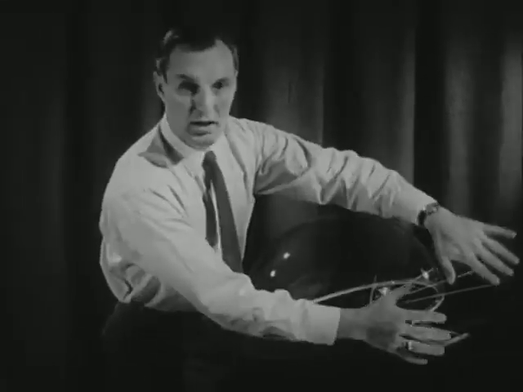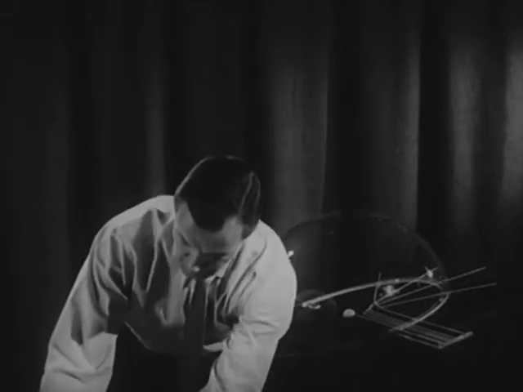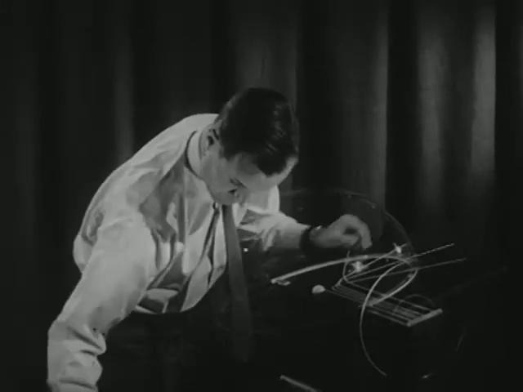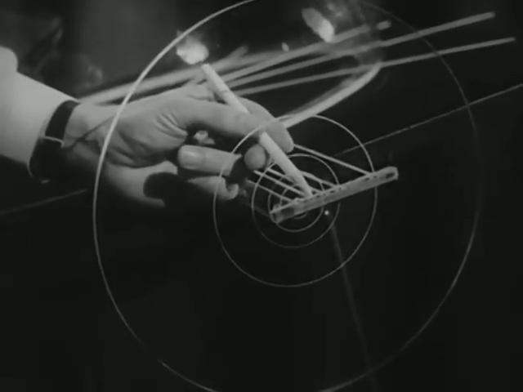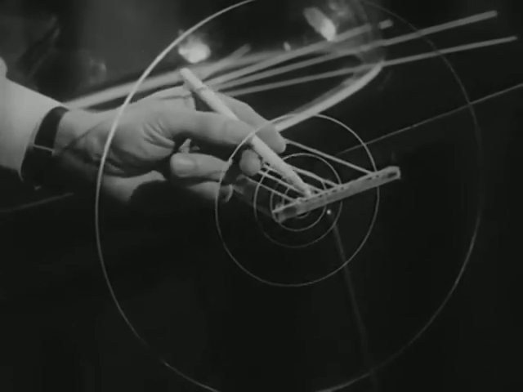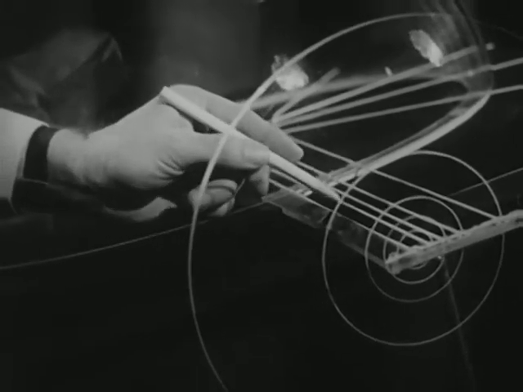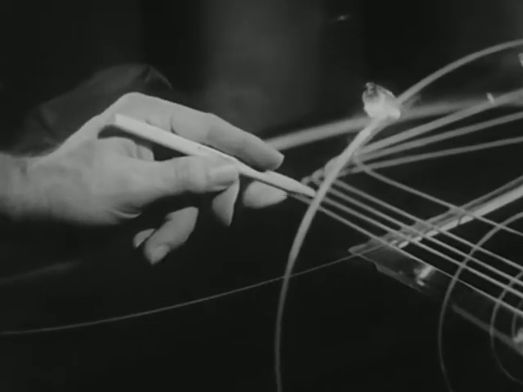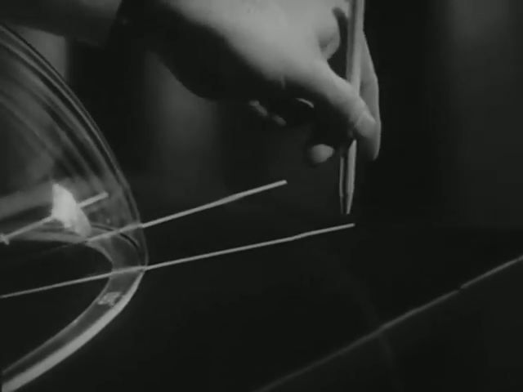From this direction, we can imagine a uniformly distributed rain of alpha particles. An alpha particle that falls at this point on the rim of this smallest circle will follow a trajectory indicated by this wire, go in toward the center of the atom, and emerge along this direction.